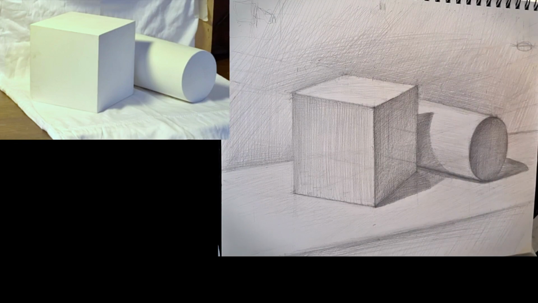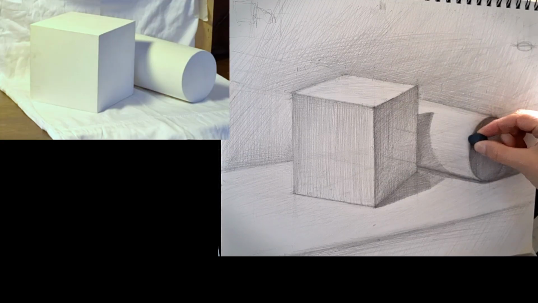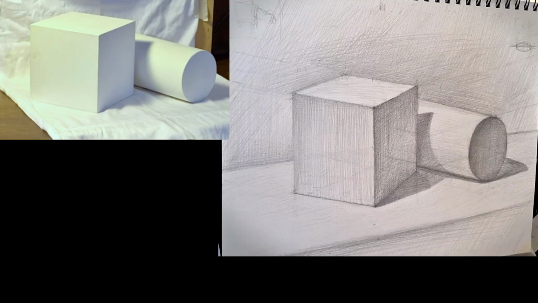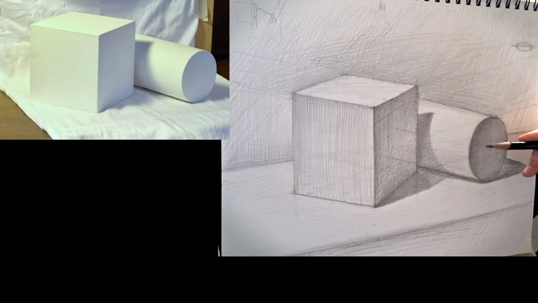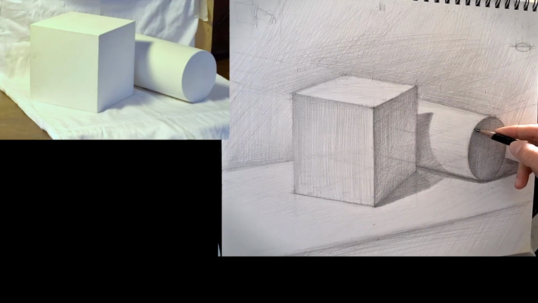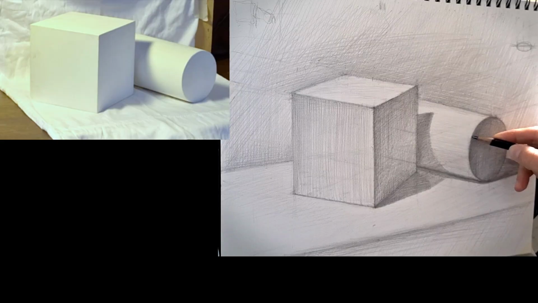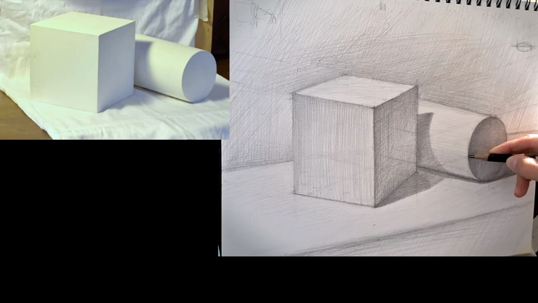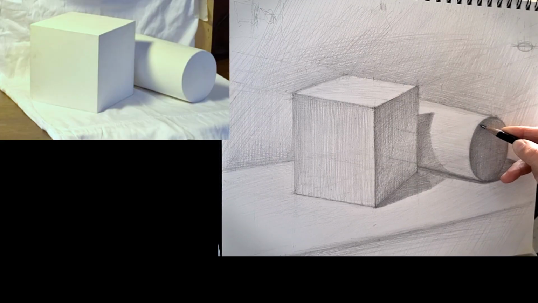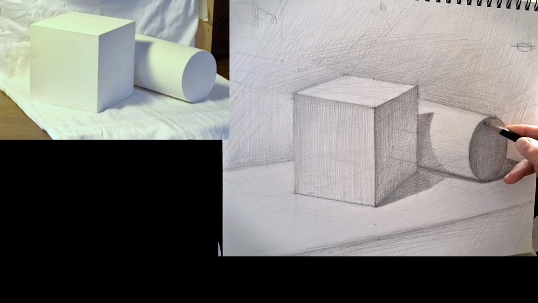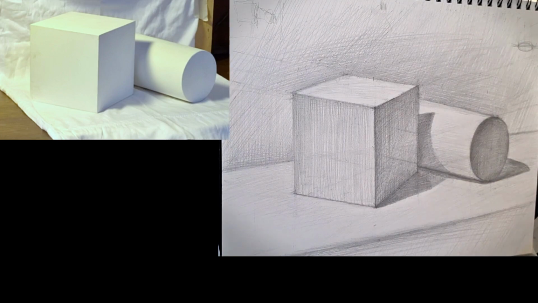Here it's more apparent. And then before I go too far with this, I'm going to make sure that this is nicely defined in here. No messiness. All right. Okay, so that's starting to shape up.